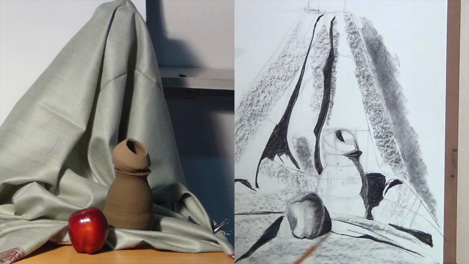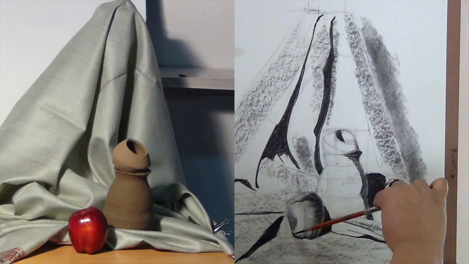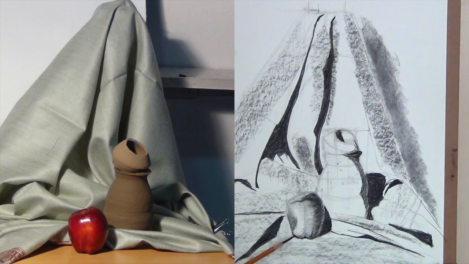And you can see, very slowly, each stroke that I make is very thoughtful. I'm looking at my reference, I'm judging how the different planes on the apple are moving. I'm slowly building the values from darker towards the middle and lighter areas.